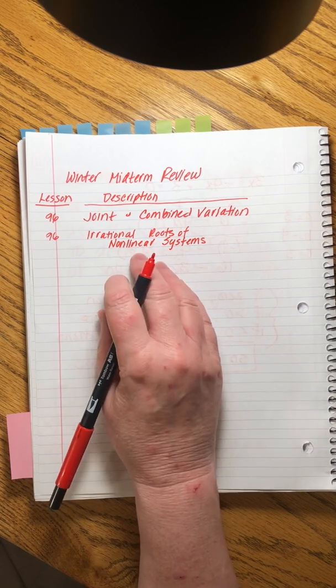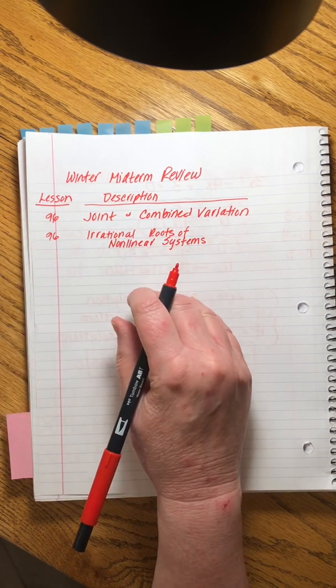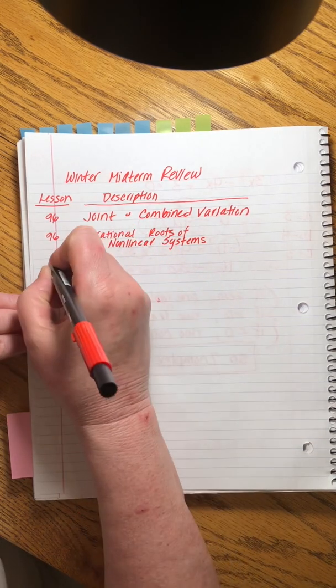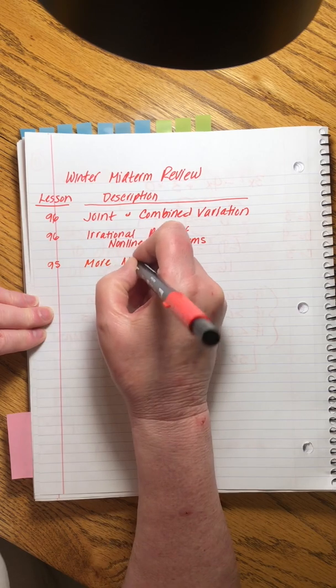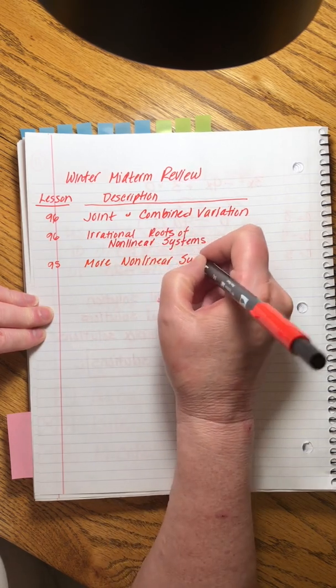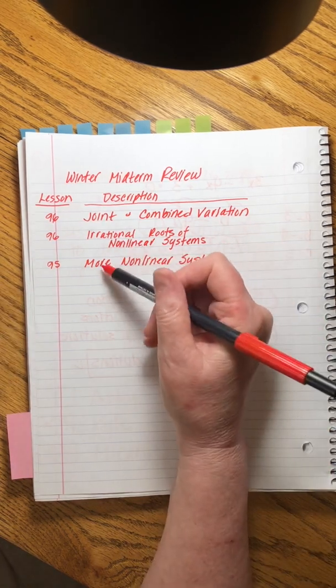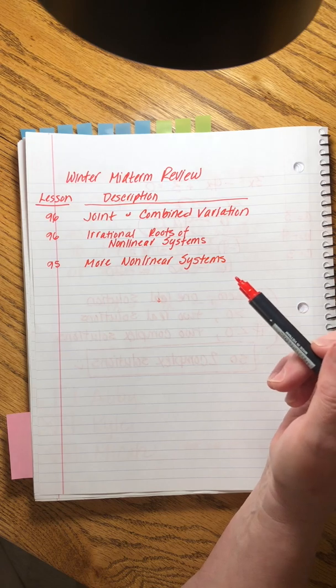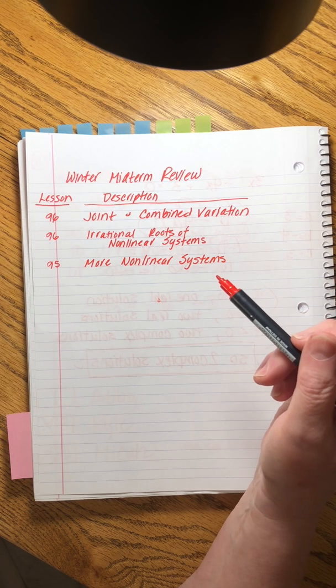There are several topics that are going to fit into this general category of nonlinear systems, like 95, which is called more nonlinear systems. Am I likely to have two separate problems? No, but it could be either one of those. 94, functions.